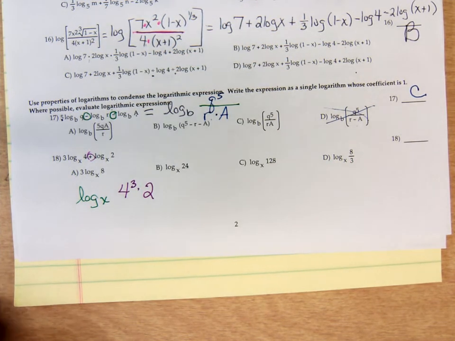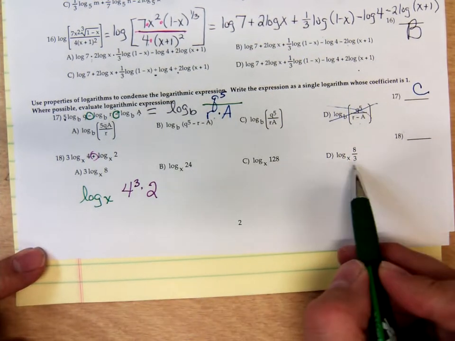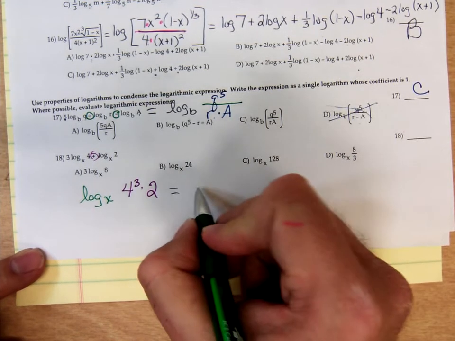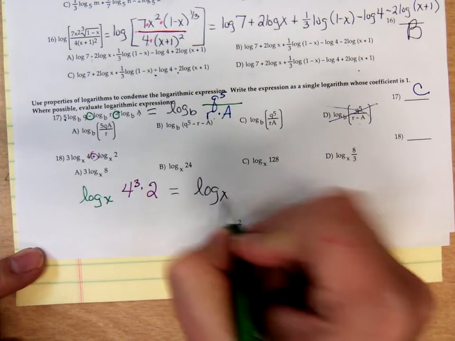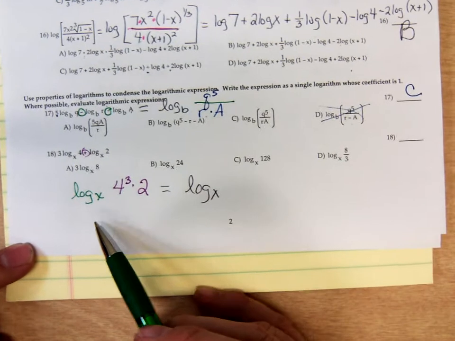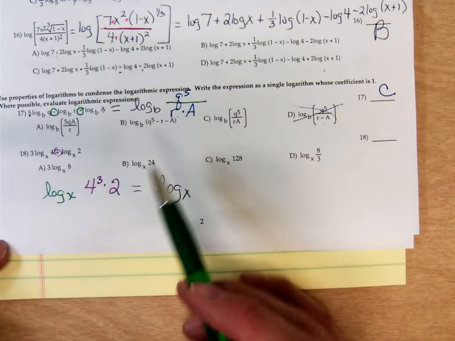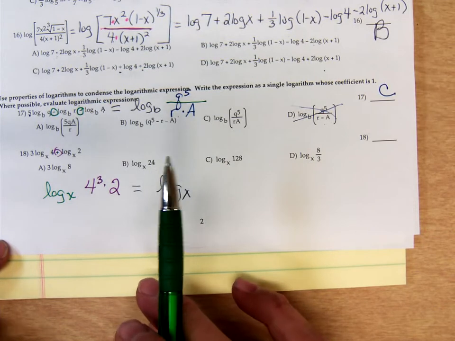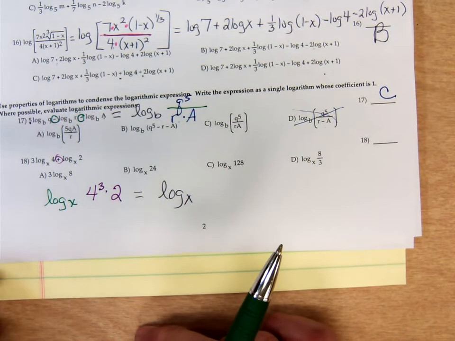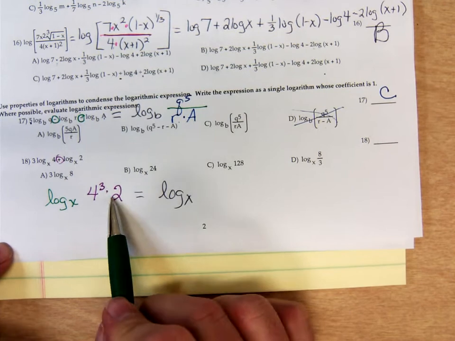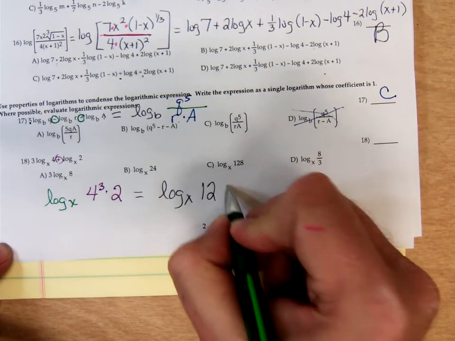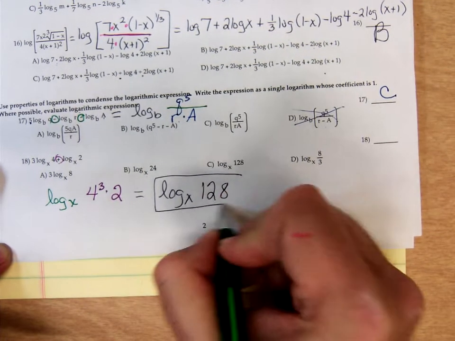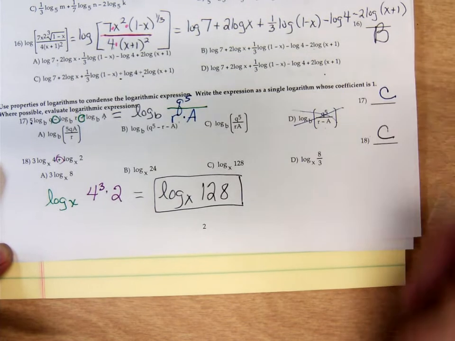Well, this answer isn't listed because why? Let's use our calculator, or calculate in your head. 4 to the 3rd, 4 times 4 is 16, times another 4 is 64, times 2, 128. So C there.